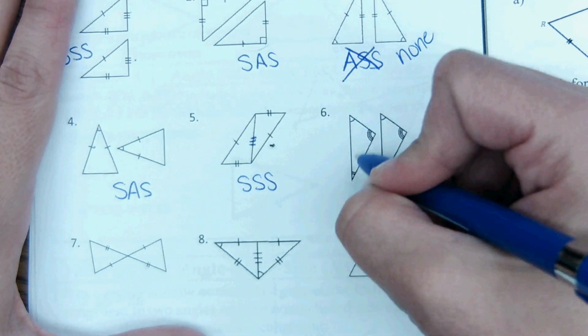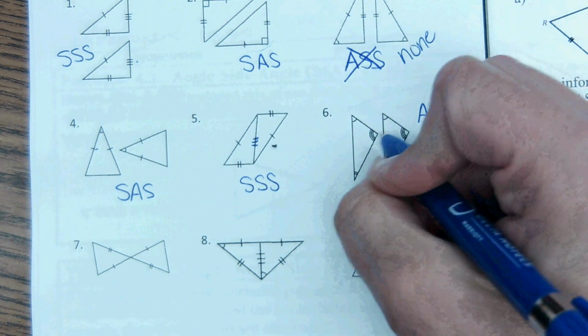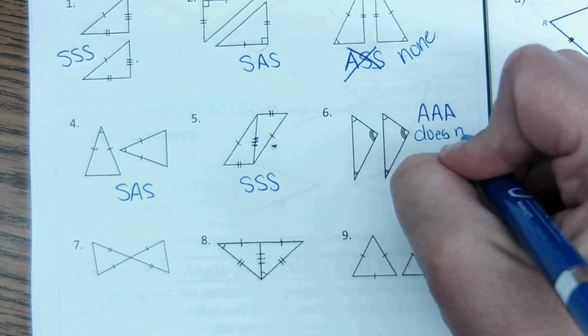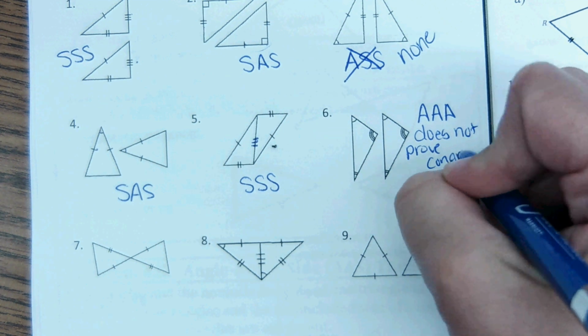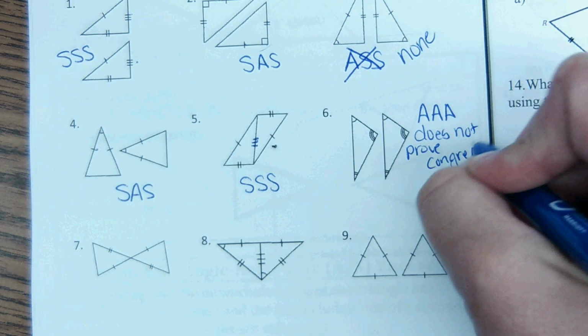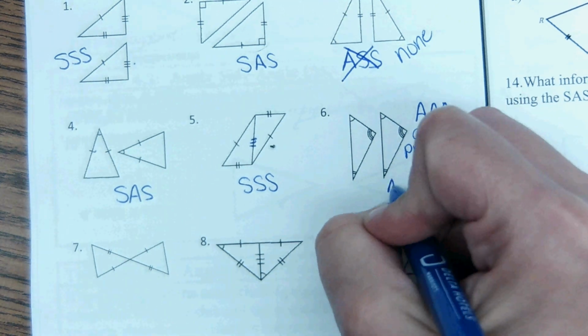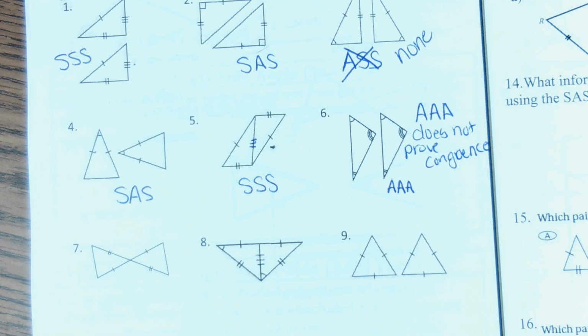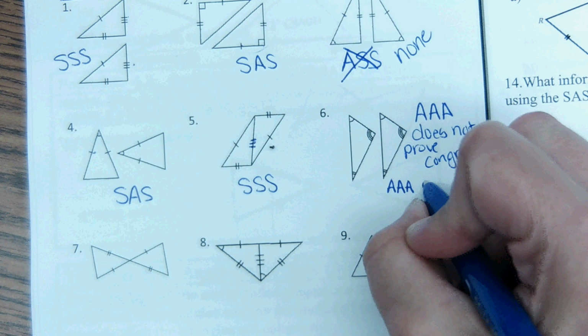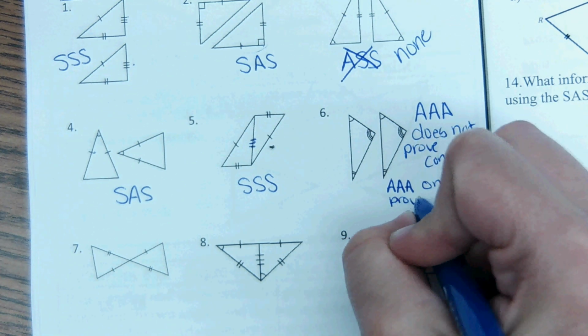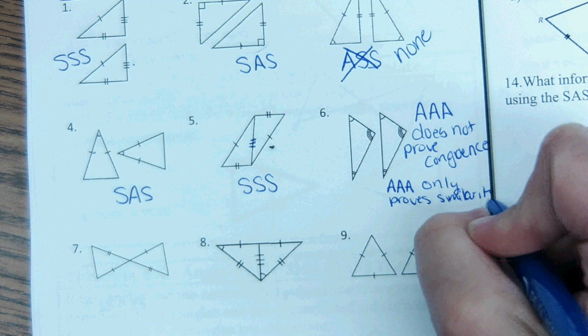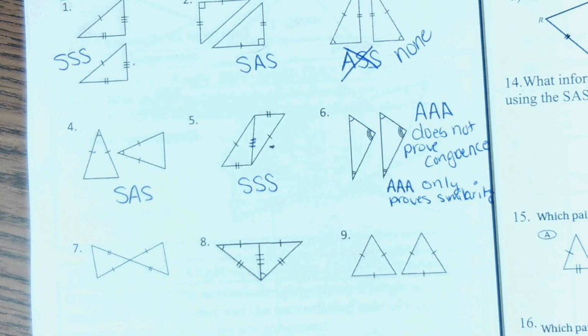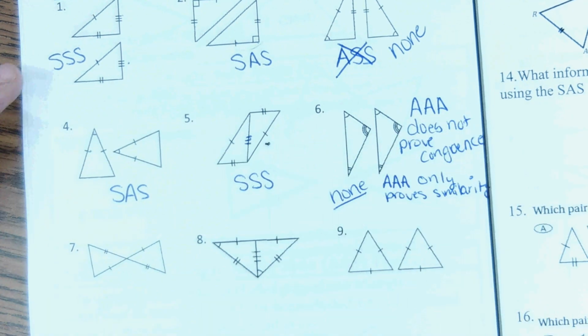Number six, it has the three angles congruent. Angle, angle, angle. Angle, angle, angle does not prove congruence. They could be congruent, but we can't prove it with angle, angle, angle. Angle, angle, angle only proves similarity. So they're definitely similar, but we don't know if they're congruent. So in this case, none.